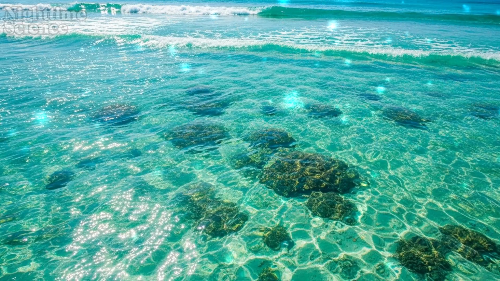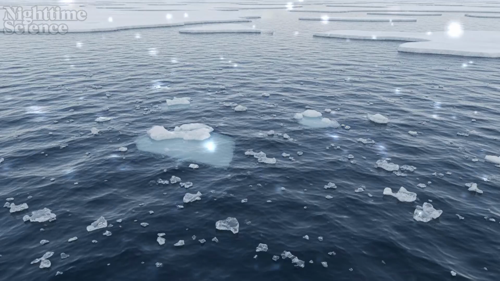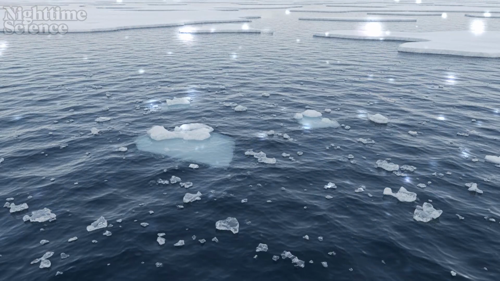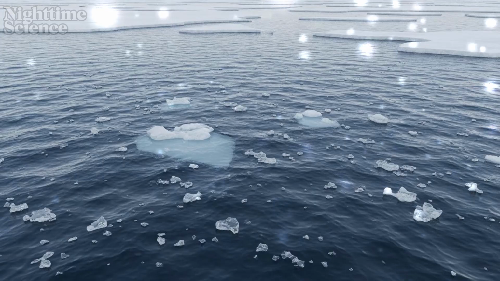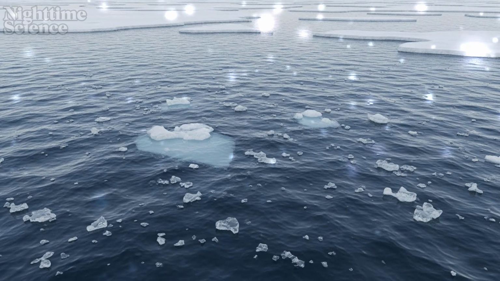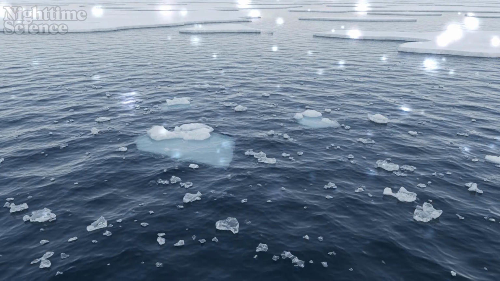Now expand your view outward, away from the single molecule, away from the droplet, and imagine the entire surface of Earth as seen from space. You would see blue. So much blue. Oceans cover about 71% of our planet's surface, holding roughly 97% of all the water on Earth.